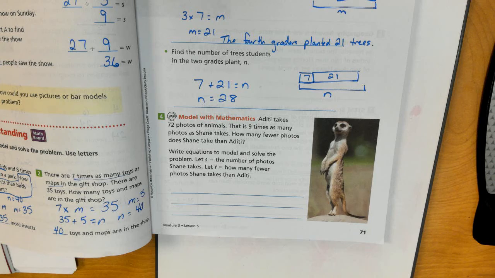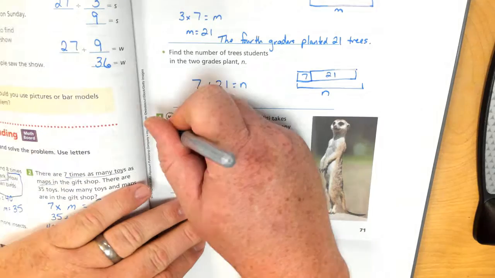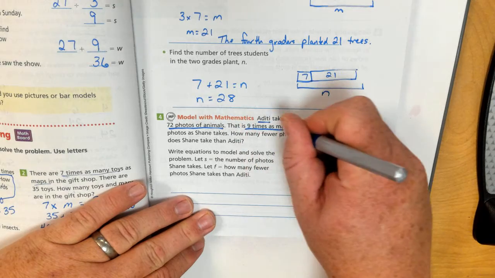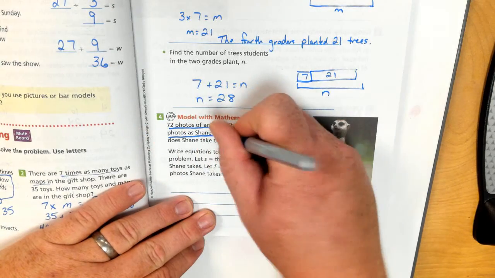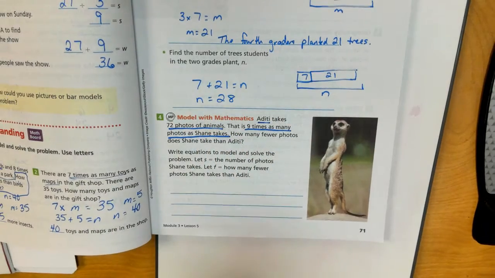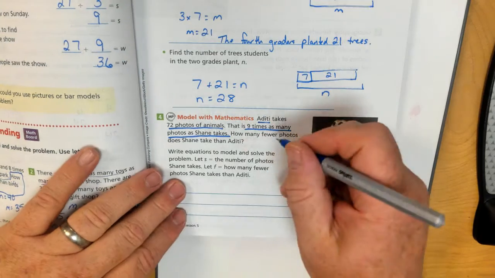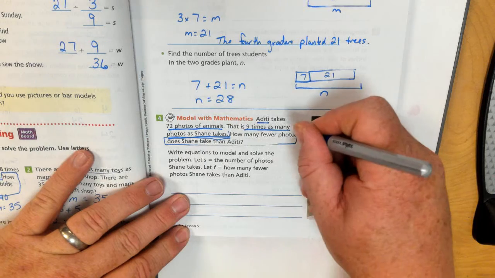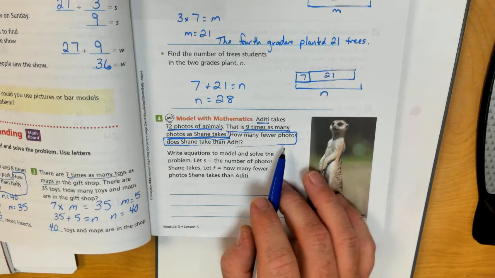So Aditi takes 72 photos of animals, which is 9 times as many photos as Shane takes. How many fewer photos does Shane take than Aditi? I'm going to box my question here. That's what I'm trying to solve, how many fewer.